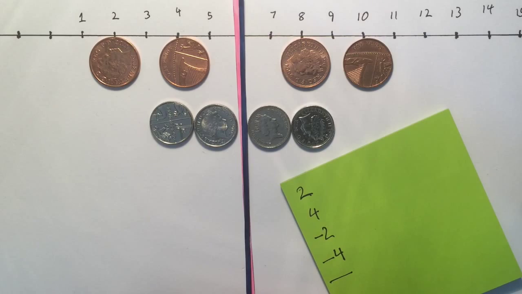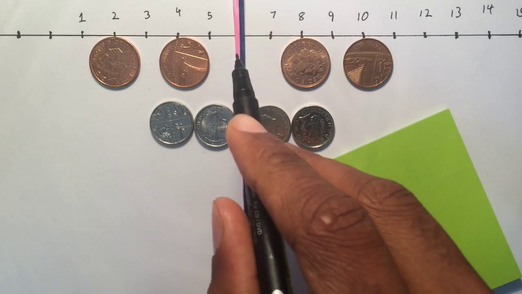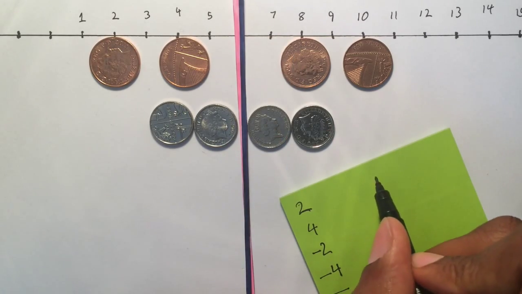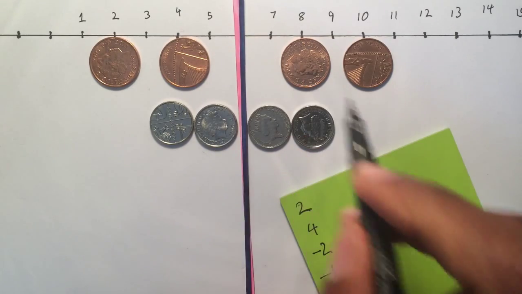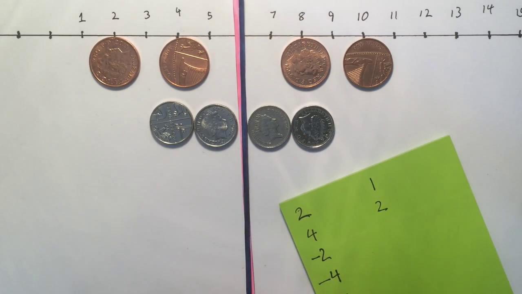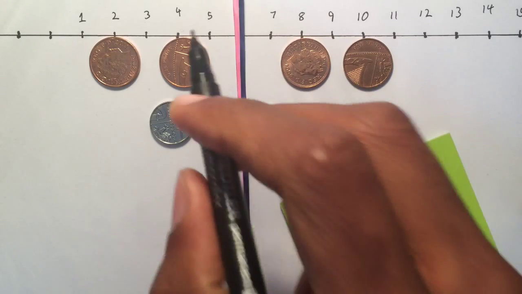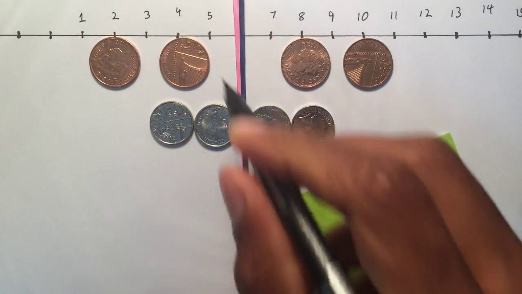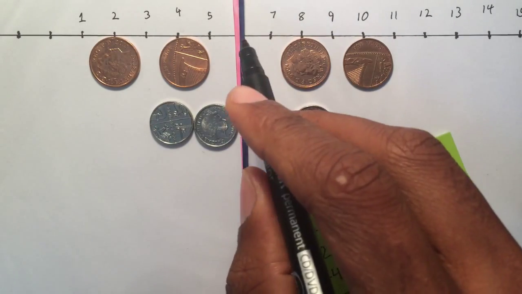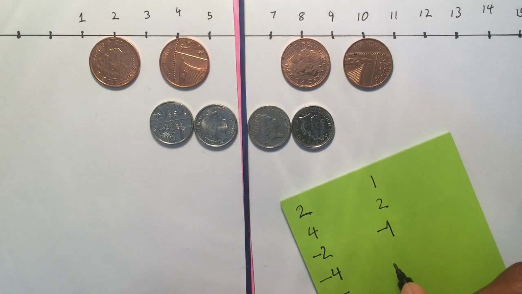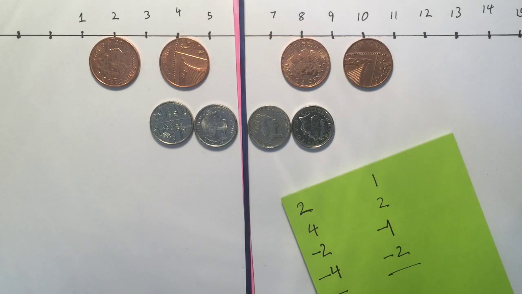Okay? And for Silver, the difference between 6 and 7, that's 1. The difference between 6 and 8, that's 2. The difference between 6 and 5, that's negative 1, because we're moving in the other direction. And the difference between 6 and 4, that's negative 2. Okay, so that looks good. Now let's add them all up.